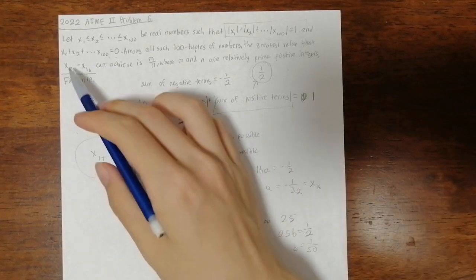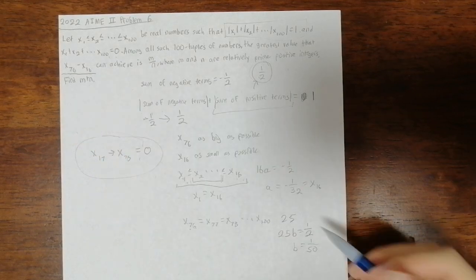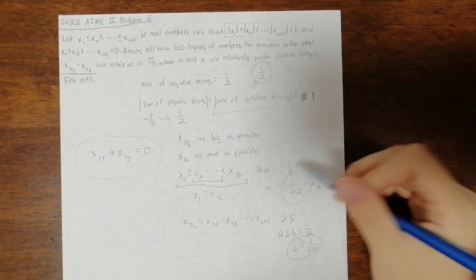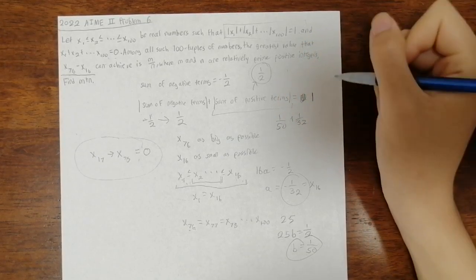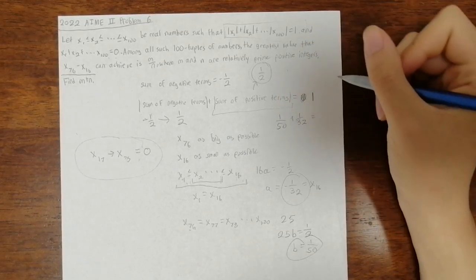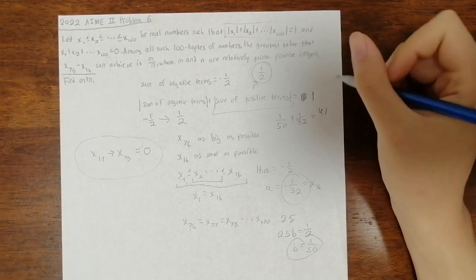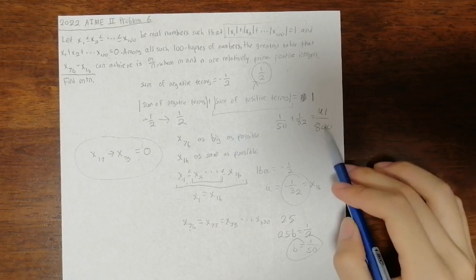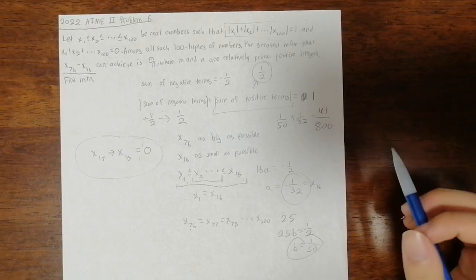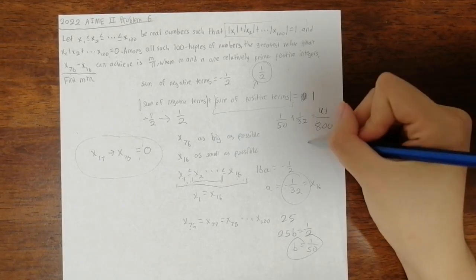And so our answer, which is the difference of these two quantities, will be 1 over 50 plus 1 over 32. And you can do the math if you want. This is equal to 41 over 800. These are relatively prime, so our answer is going to be 41 plus 800, which is 841.